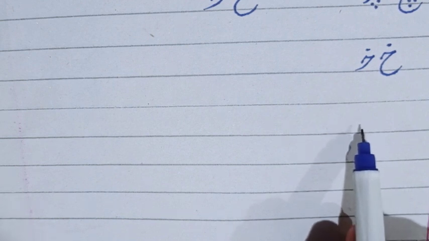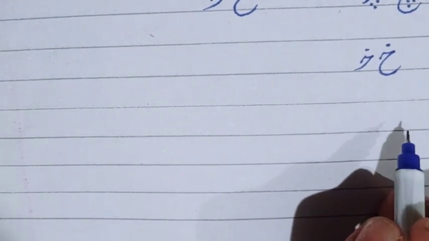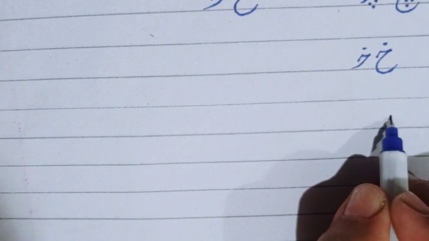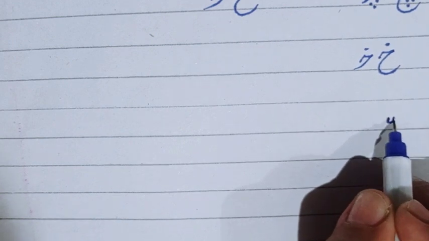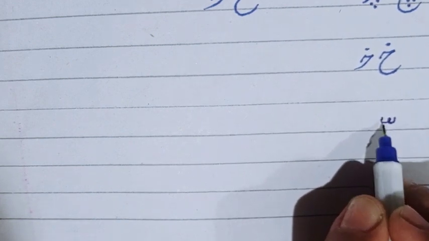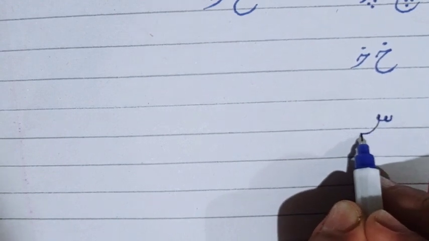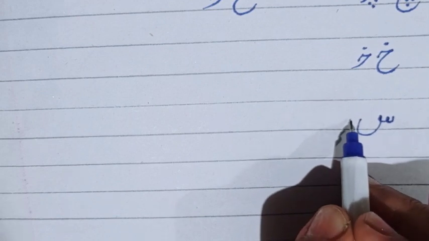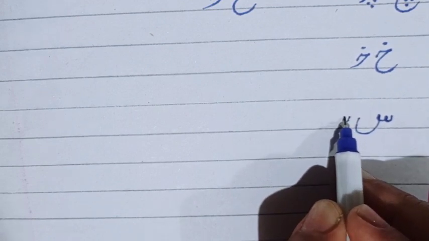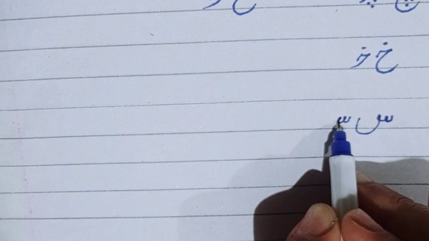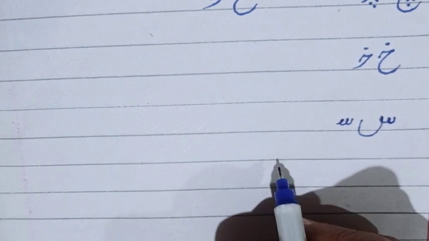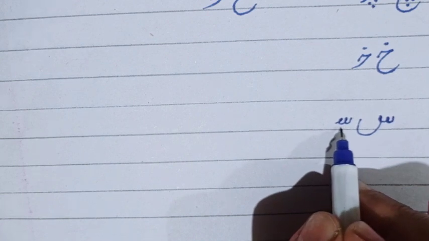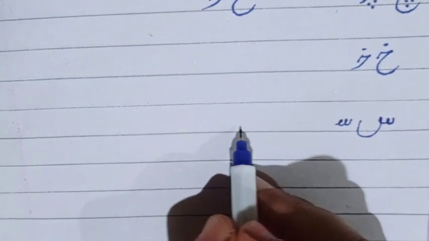And after this, our pairs start. The first pair is Seen and Sheen. Seen and Sheen have short forms. The full form you write like this: 1, 2, and 3 shoshas are made. And then you make this semicircle, and the short form you will write up till here. Look, 1, 2, and 3, and then a small line to the left side, and then you will leave it up till here. This is the short form of Seen with three shoshas.